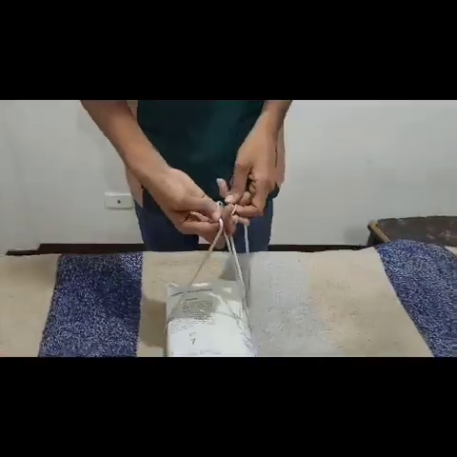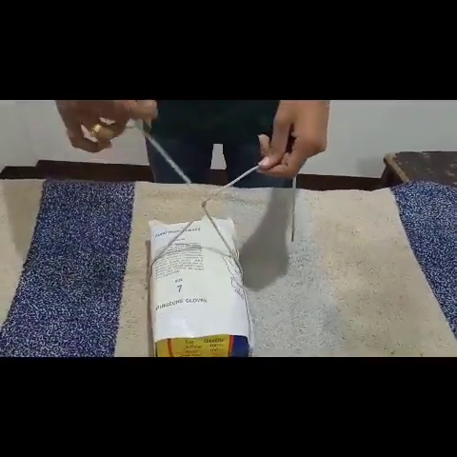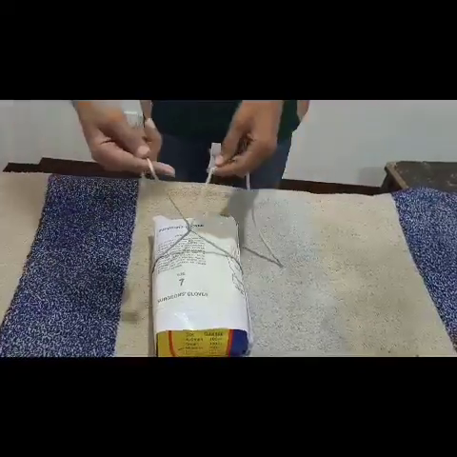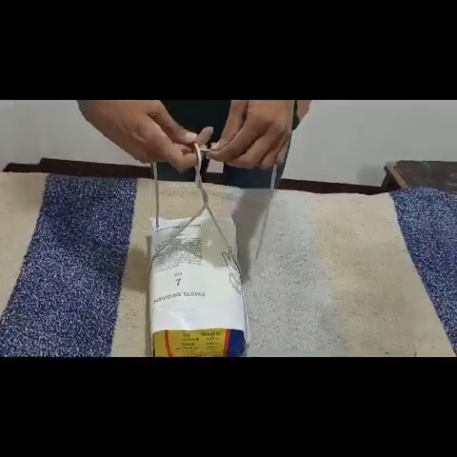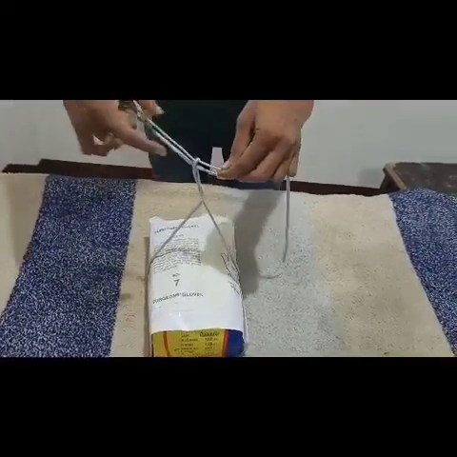Now we are going to perform one hand knot tying. Now we are going to perform two hand knot tying.